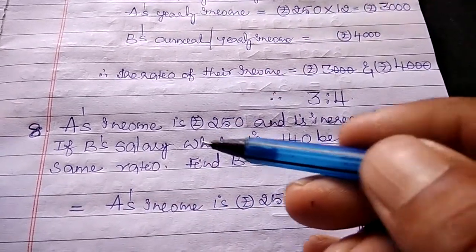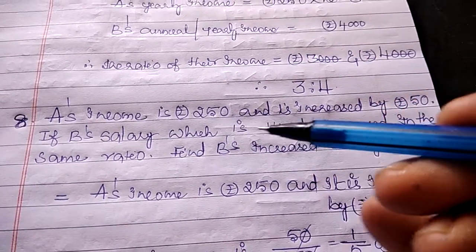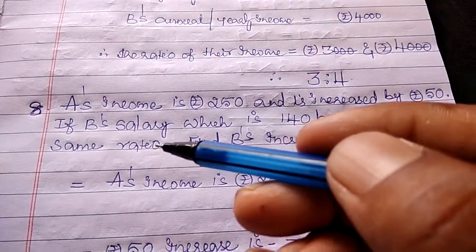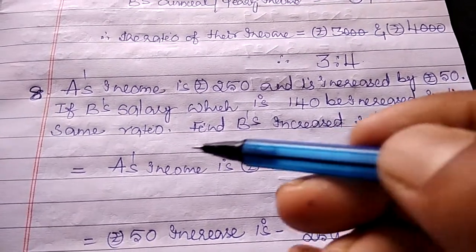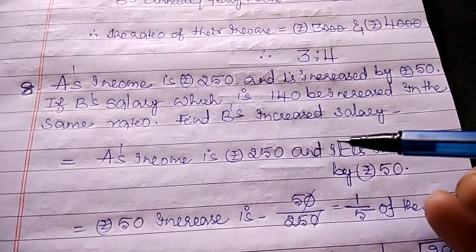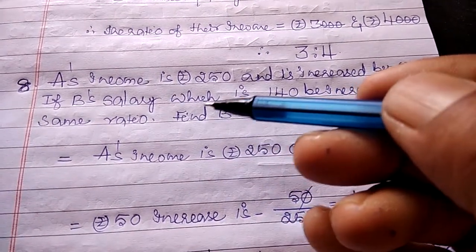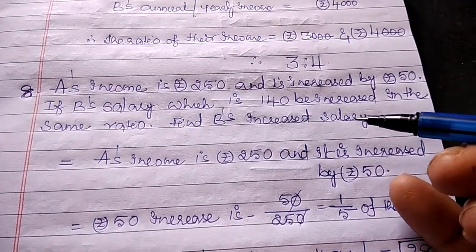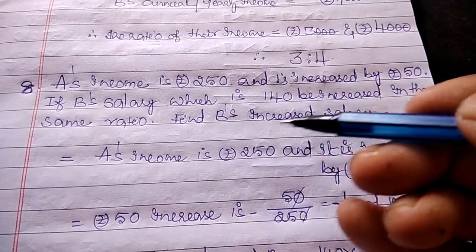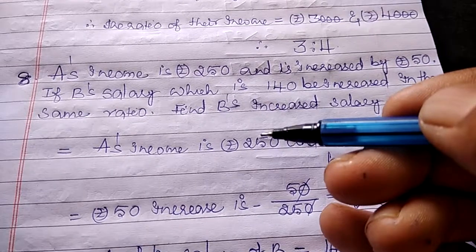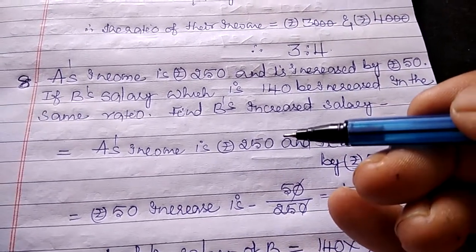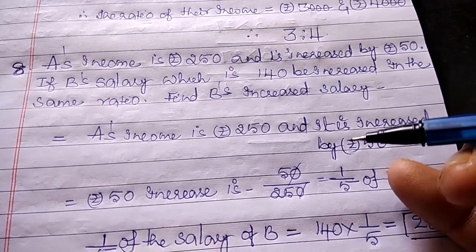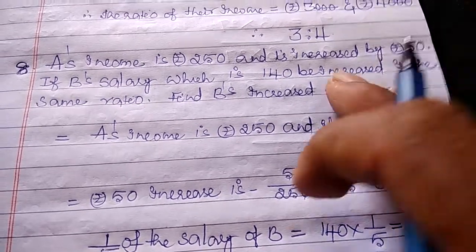Now, A's income is rupees 250 and is increased by rupees 50. If B's salary, which is 140, be increased in the same ratio, find B's increased salary. Here A's income of rupees 250 is given, which is increased by rupees 50. So B's salary, which is rupees 150, is to be increased in the same ratio. We have to find in what ratio B's salary is increased, then calculate B's increased salary.